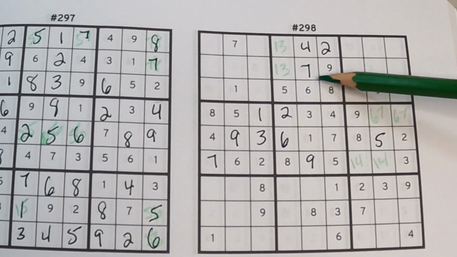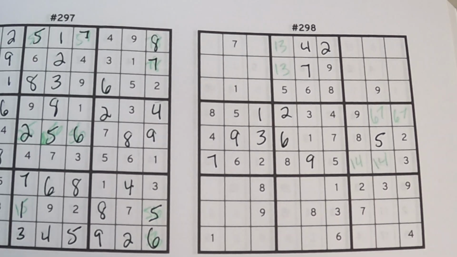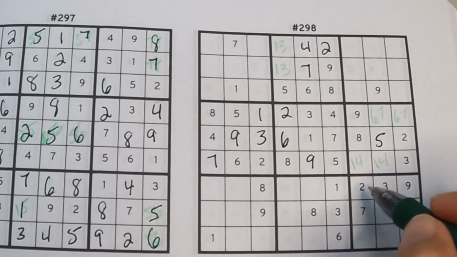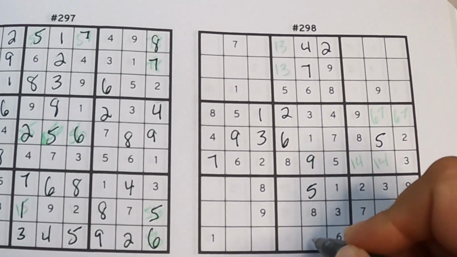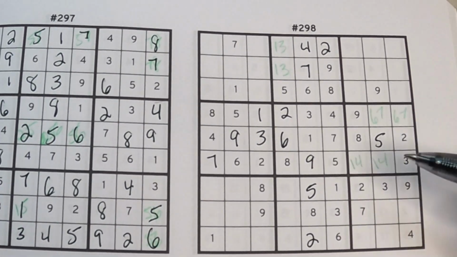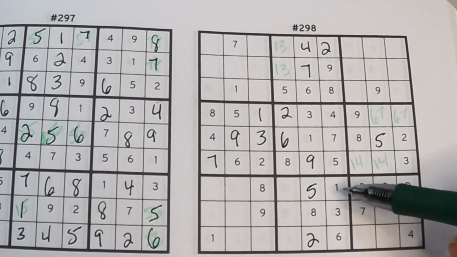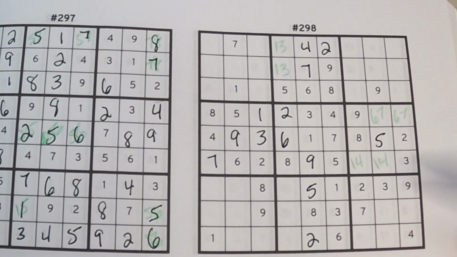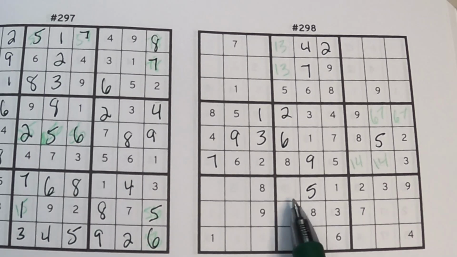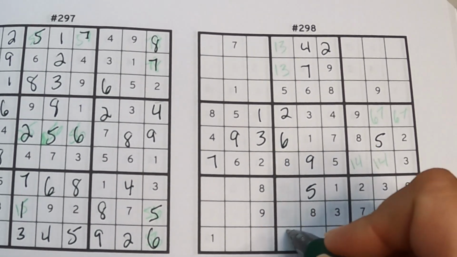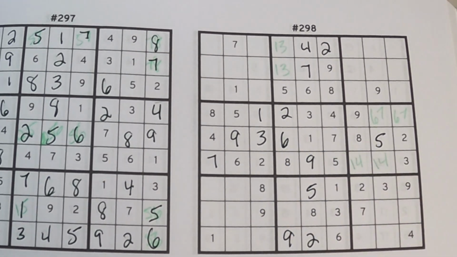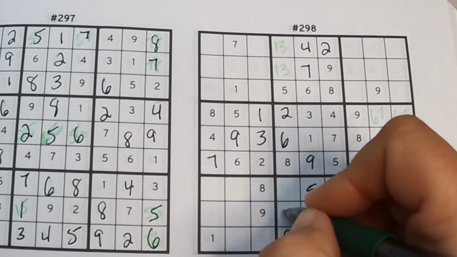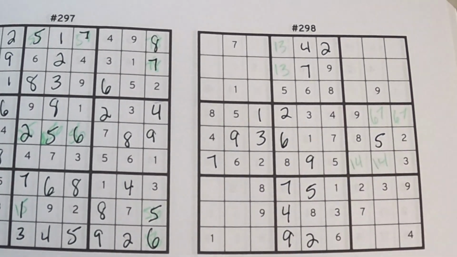For this column now, we're missing 2 and 5. We've got a 2 here, so 5, 2. For this box now, we're missing 4, 7, and 9. We've got a 9 covering here and a 9 covering here, so our 9 must be here. 7 here, so 4, 7.